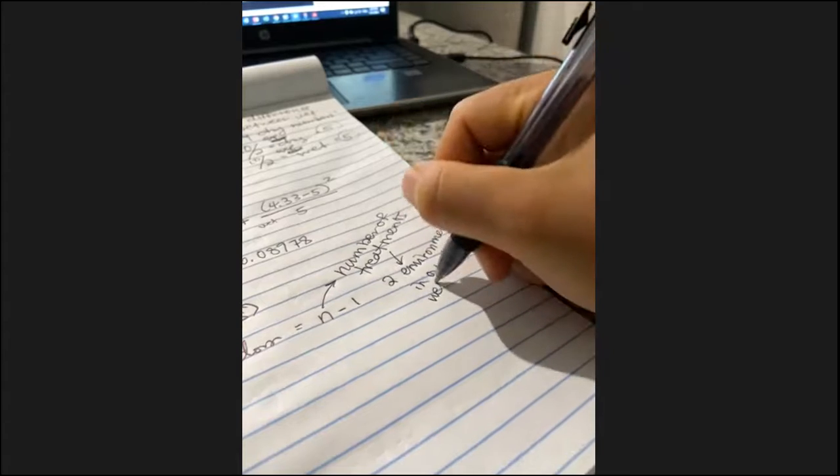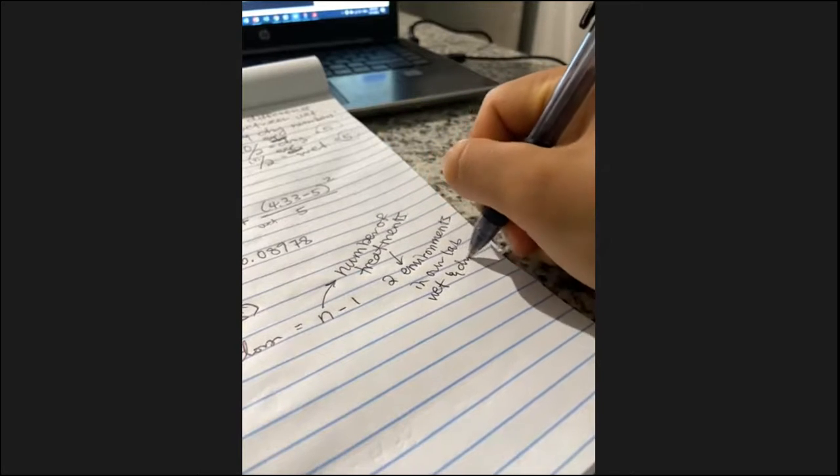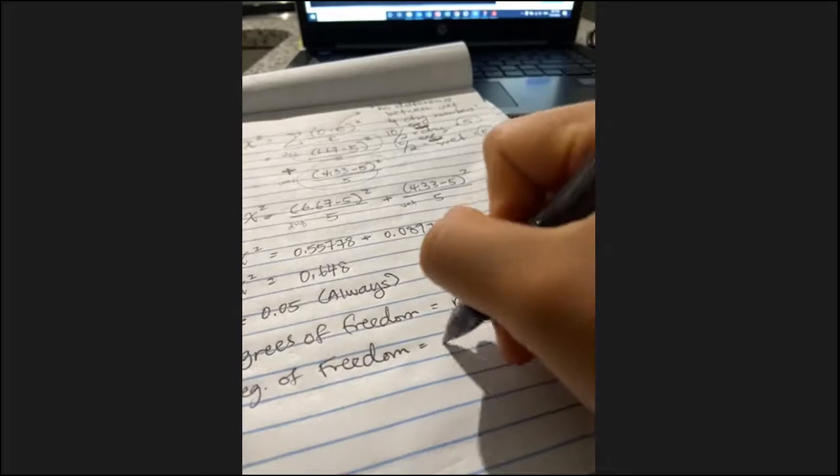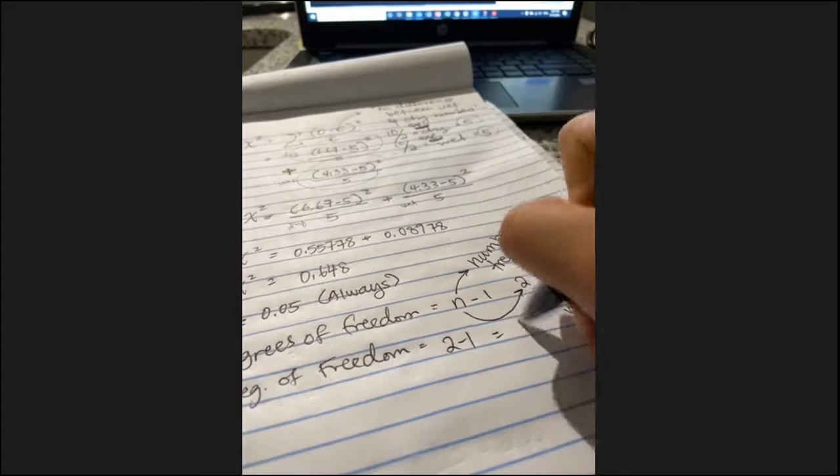We had wet and dry, right? So that means n is equal to 2. That also means that then our degrees of freedom in this lab equals 2 minus 1, which equals 1.